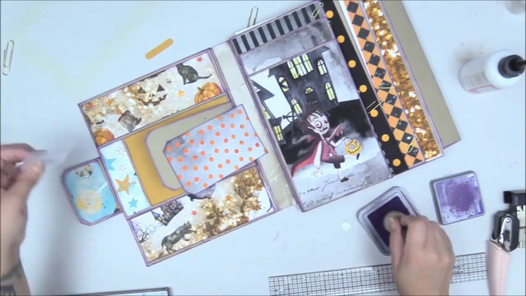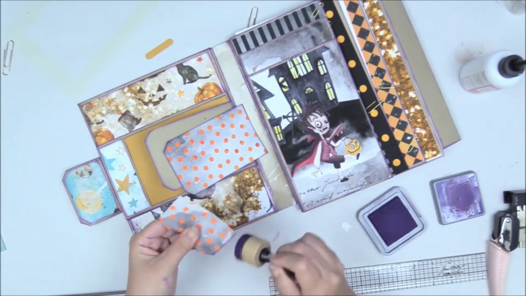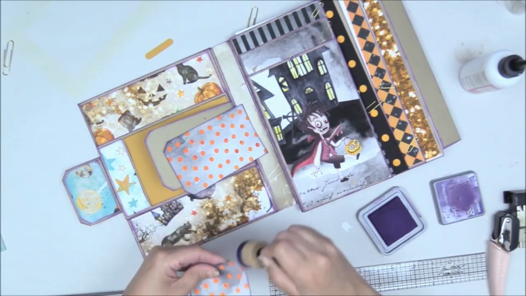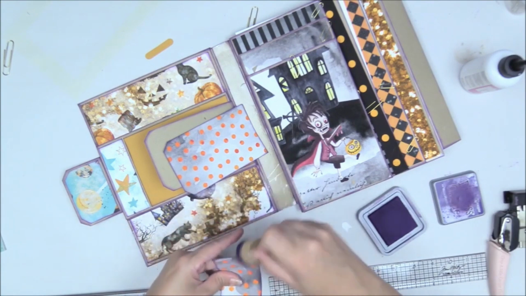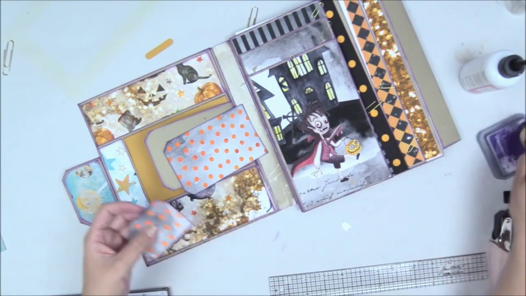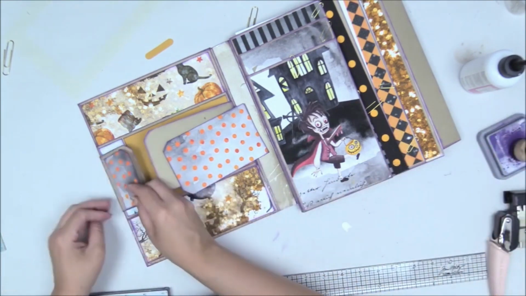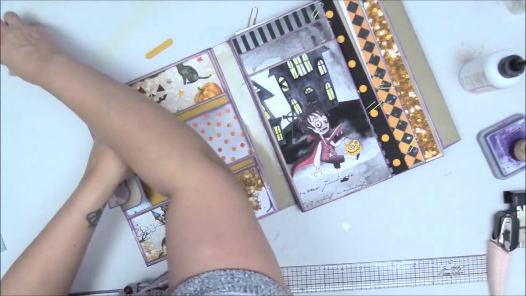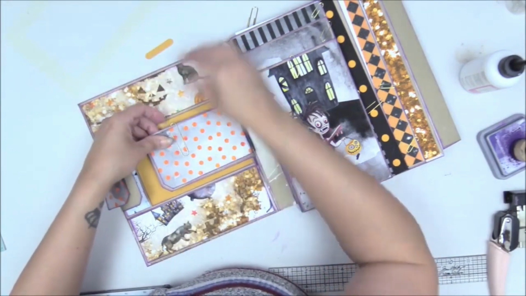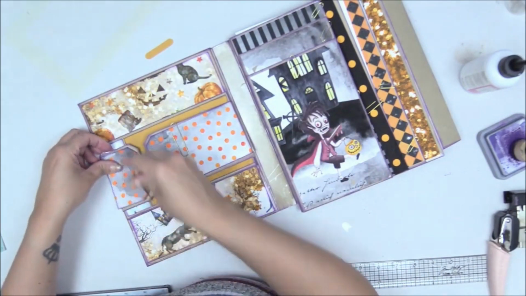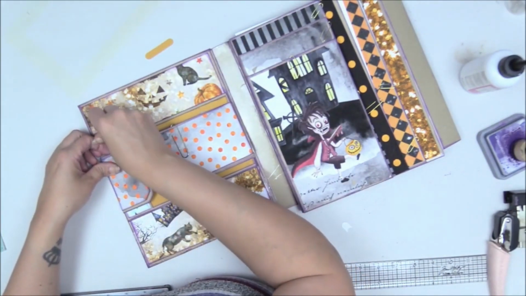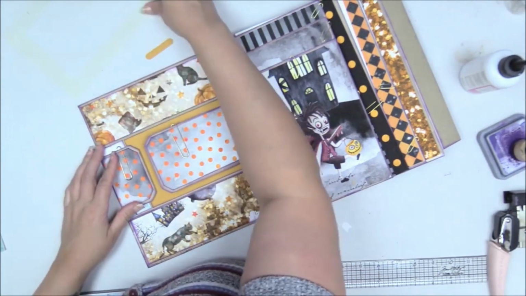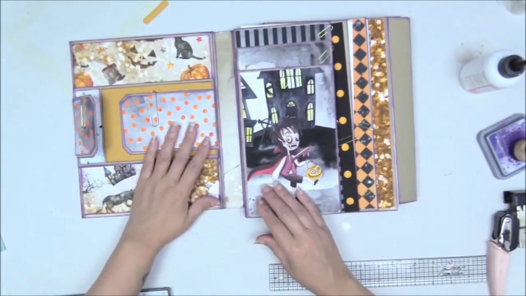All right, so paper clip that and this one here. Right here and right here. And then we're just gonna keep it moving. Okay, that looks great.